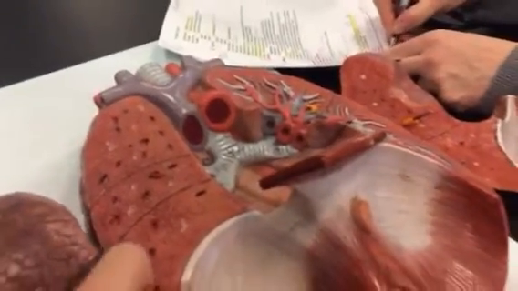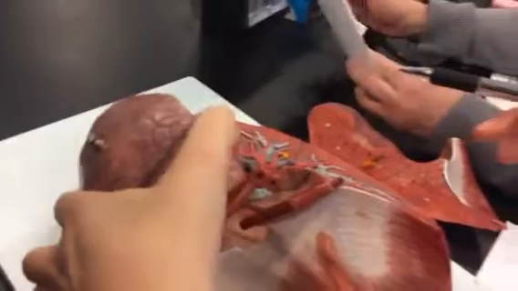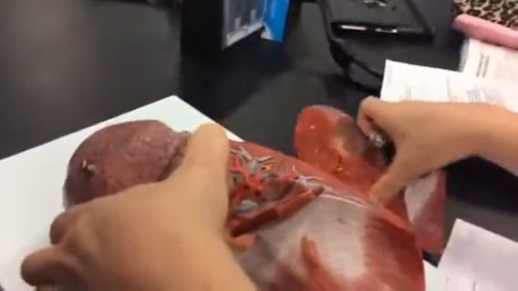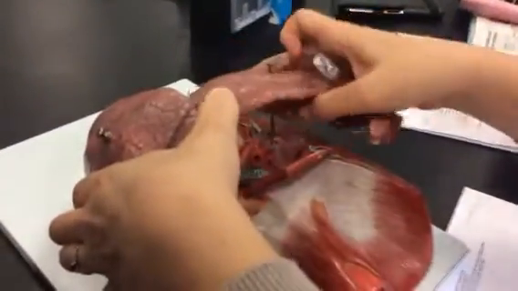The diaphragm. Here. That was Jen, ladies and gentlemen. Best anatomy teacher in the world. Yay! Okay.